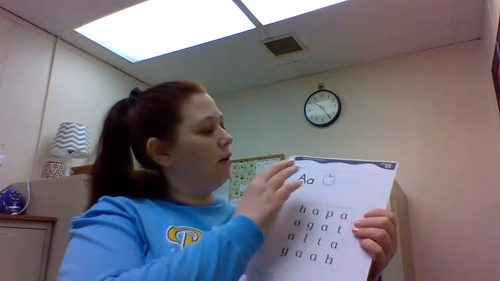Next, we are going to learn about our new letter. So I want you to echo the sound: ah, ah, ah. That's the letter A. So when we get our worksheet out, we see our letter A right here.